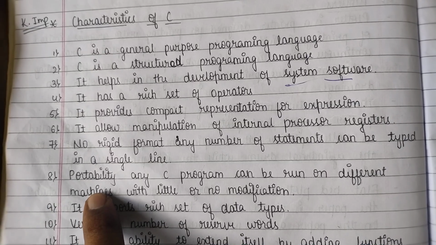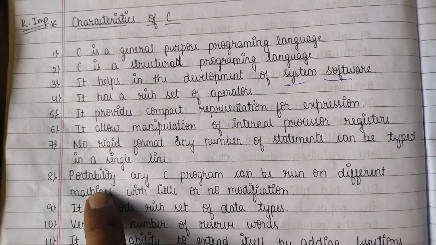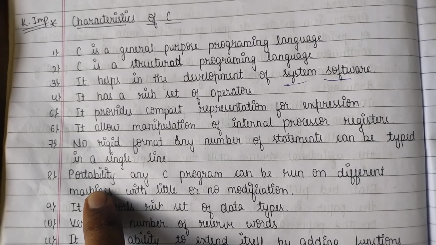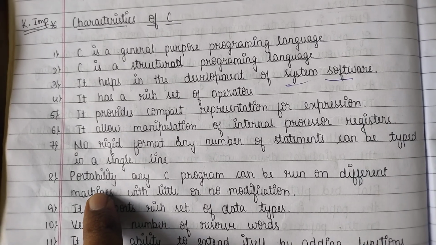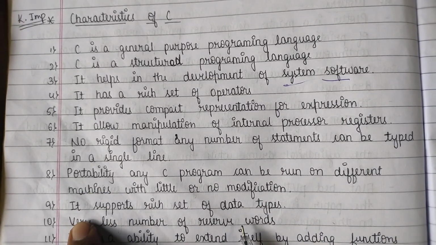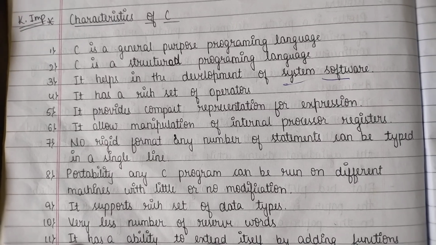Here portability means we can install and execute our Turbo C or C program, and run it on any platform, any operating system. We can jump from Windows to Linux, Unix, like this. You can jump anywhere.